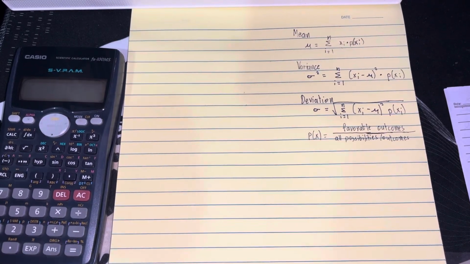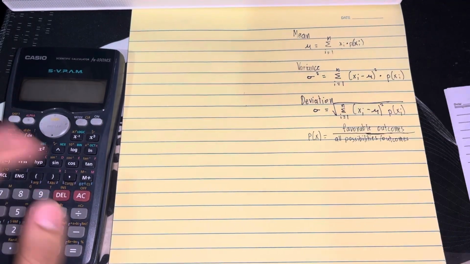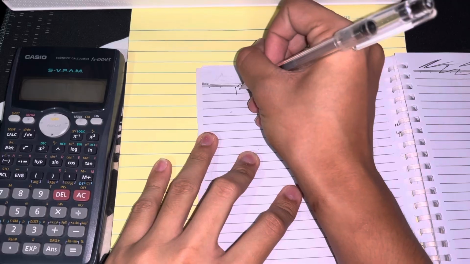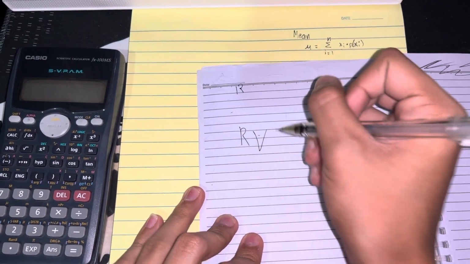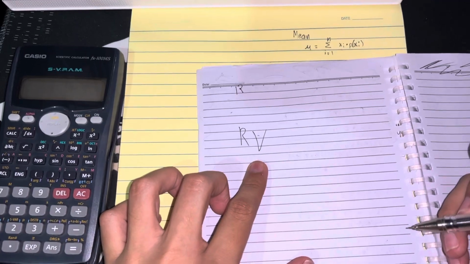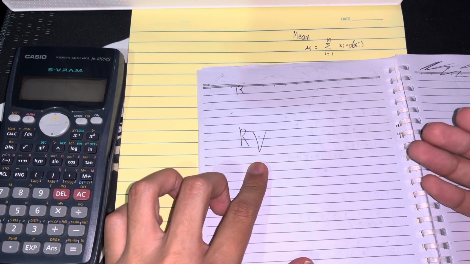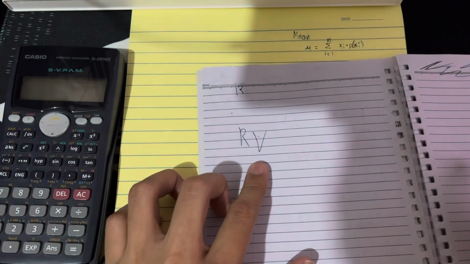So let's begin. What is a random variable? A random variable, or RV, is just a rule that gives a number to the outcome of an experiment.